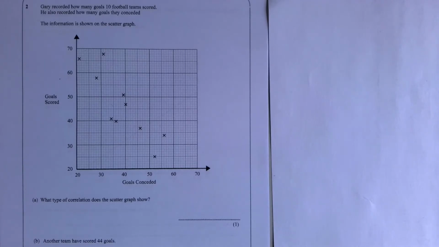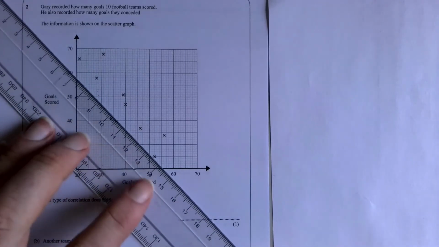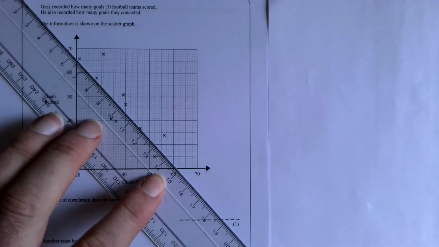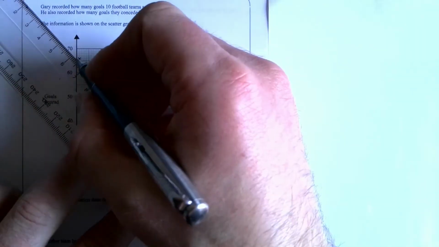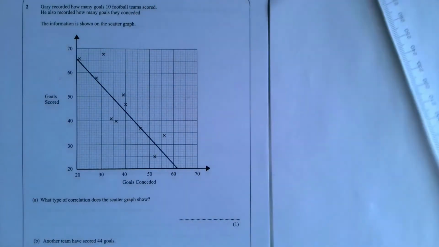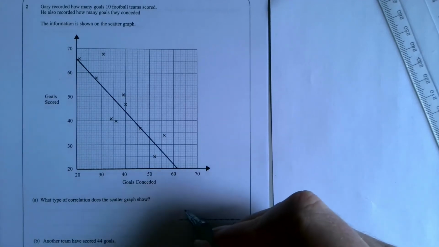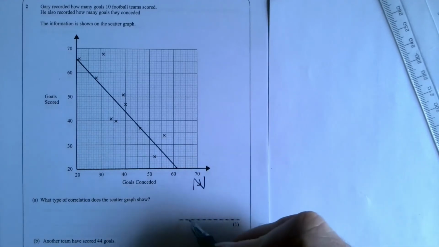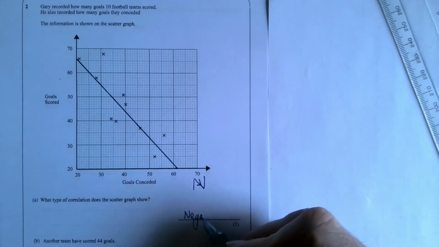Well, if I was to do what I did before and put in my line of best fit, it's going to be going something like that. It's going down from left to right, and if it's going down from left to right, that is what I said before as being in a capital N, so it's negative.